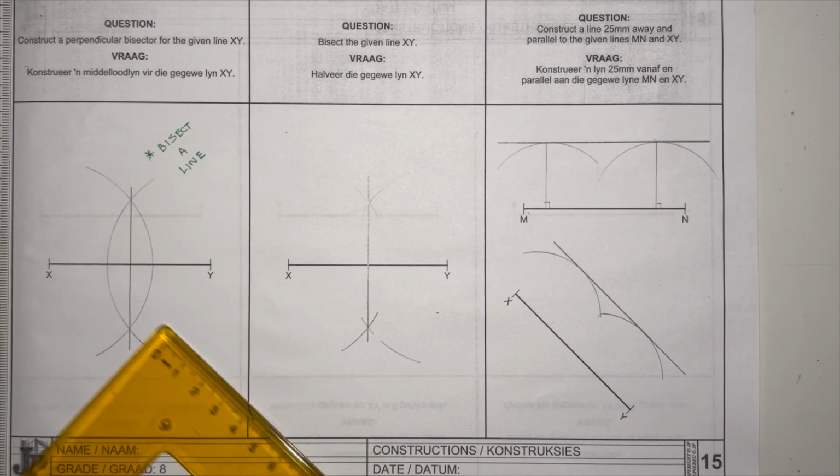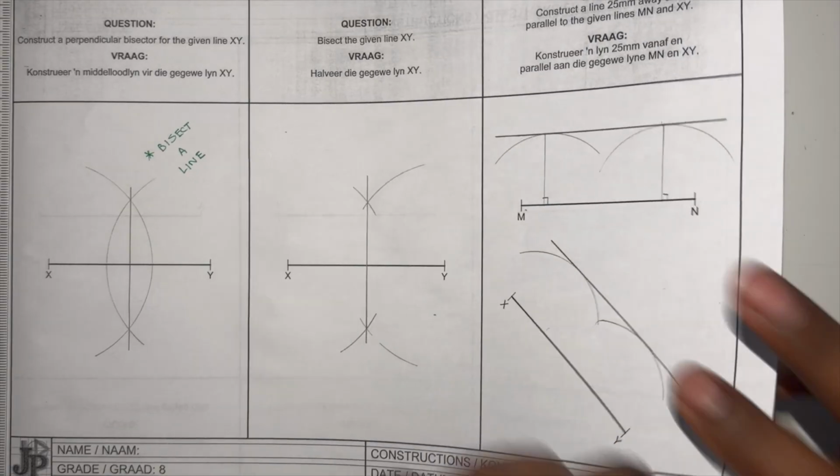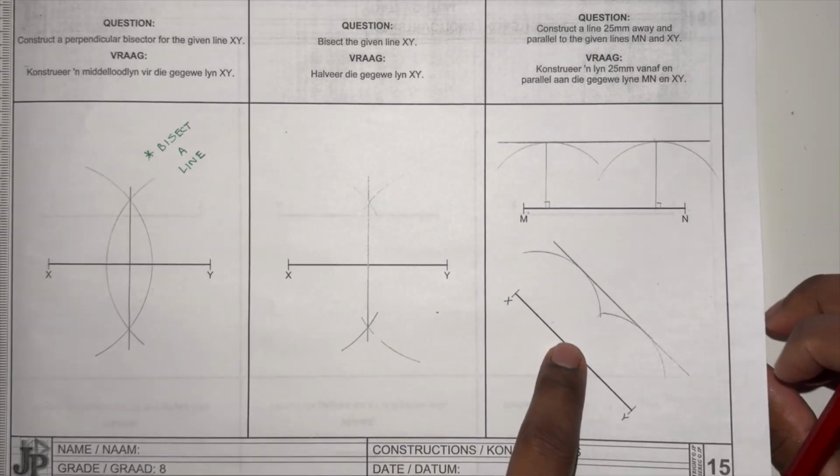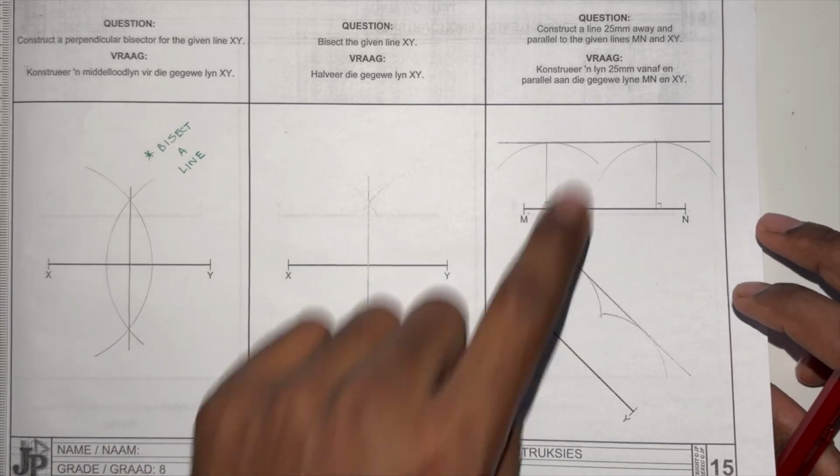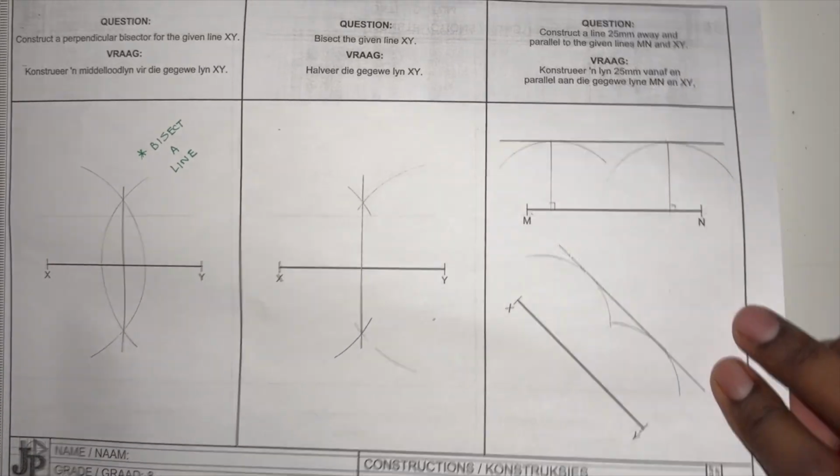Now let's do the next one. Let's flip this page over. These are parallel lines, these are perpendicular lines. Okay, this is how you bisect a line. This is how you draw a parallel line. Okay, let's flip the page over.